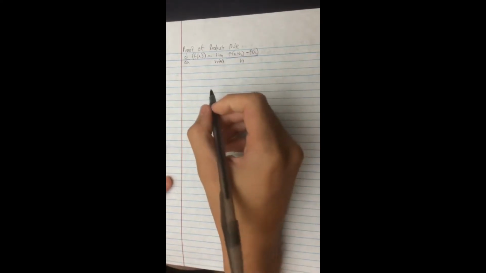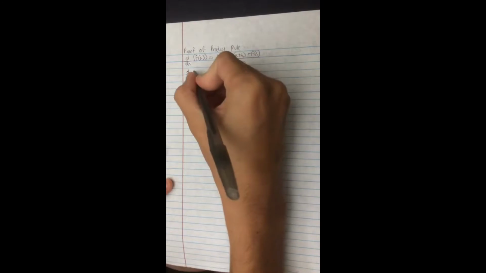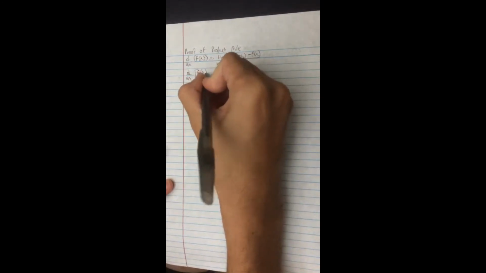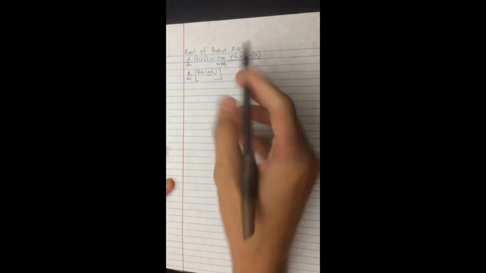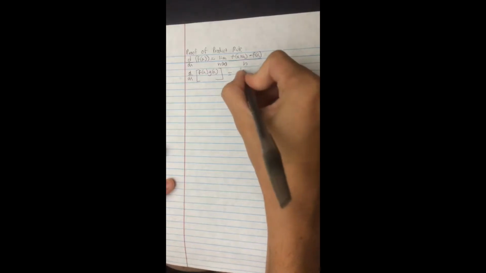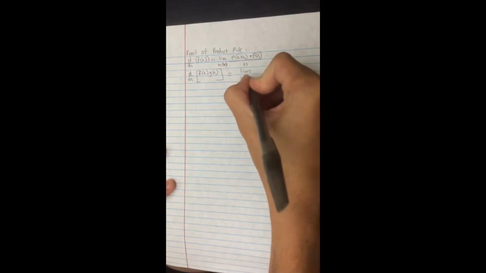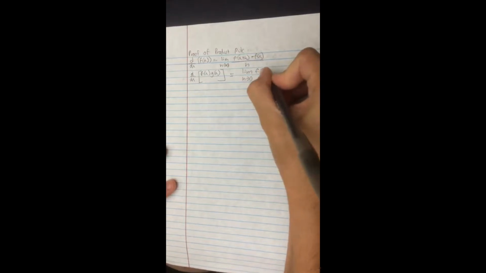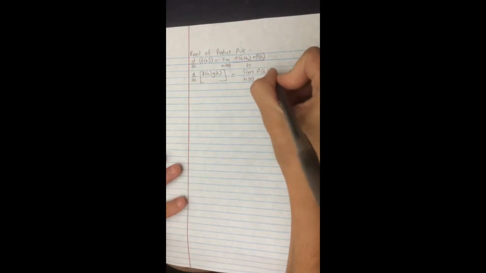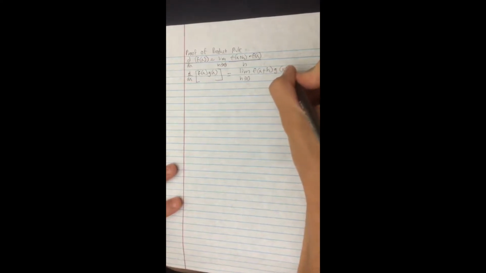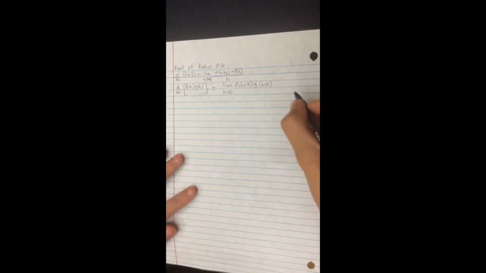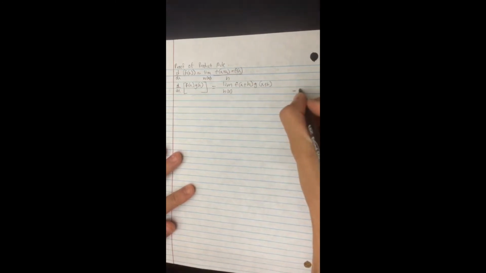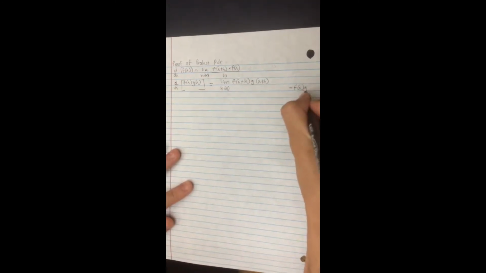So for the product rule, we're trying to find the derivative of f of x times g of x. So we're going to plug it into this equation. That's going to be equal to the limit as h approaches 0, f of x plus h, g of x plus h. And notice how I'm going to leave a space right here, and I'll tell you why later. Minus f of x times g of x.